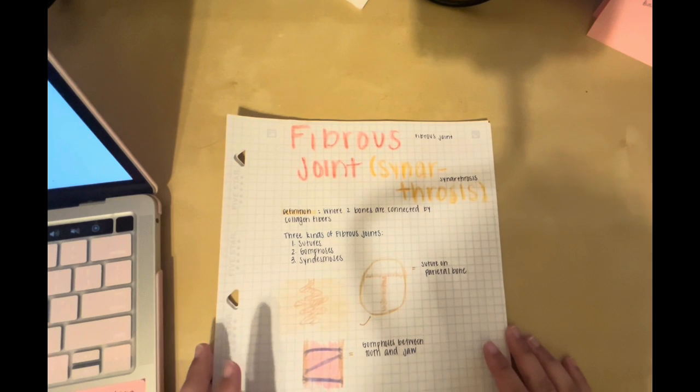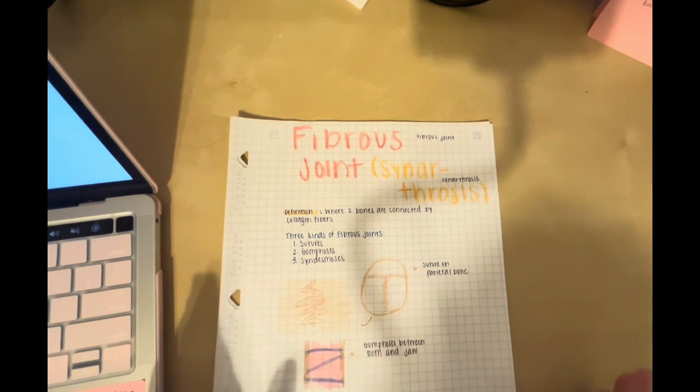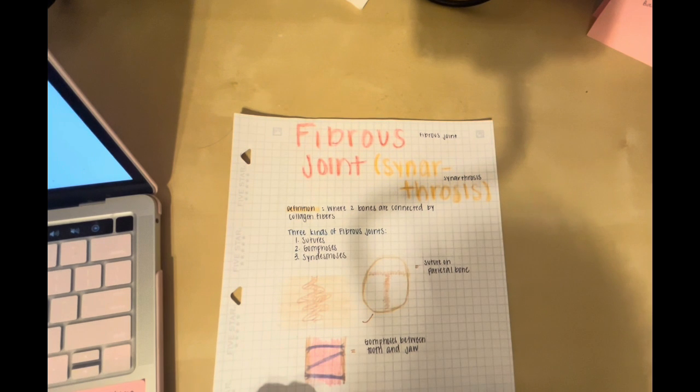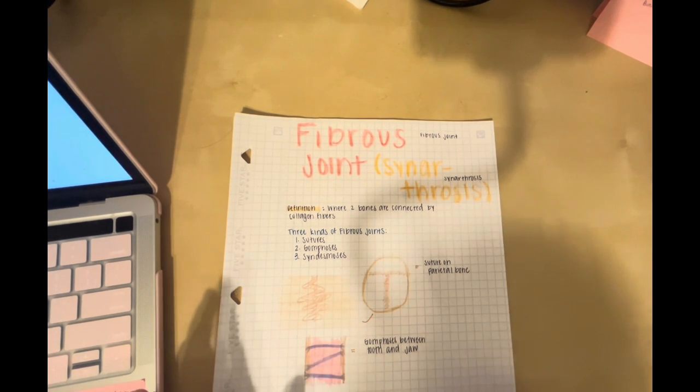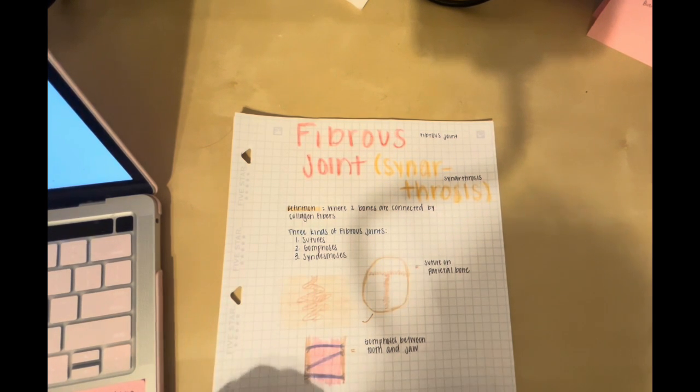Okay, our next joint is the fibrous joint, which is also called a synarthrosis. It is a joint at which adjacent bones are bound by collagen fibers that emerge from one bone, cross the space between them, and penetrate into the other bone.